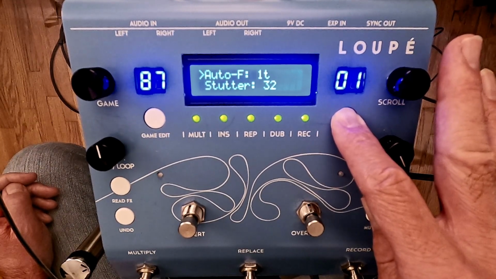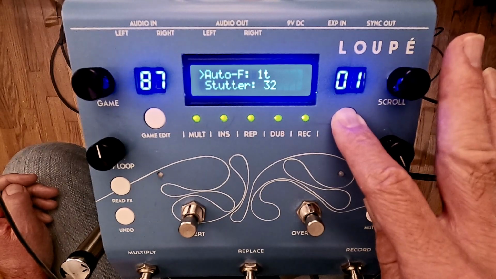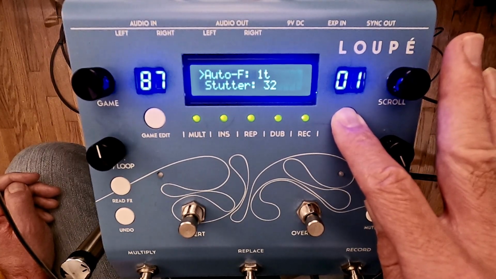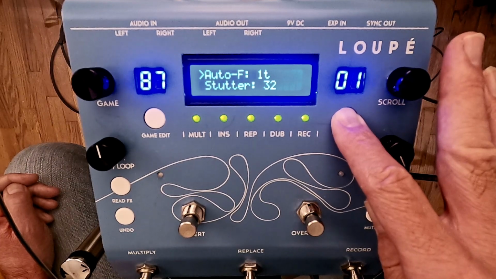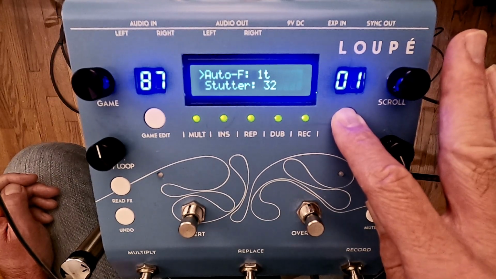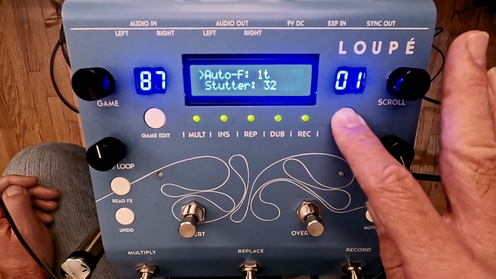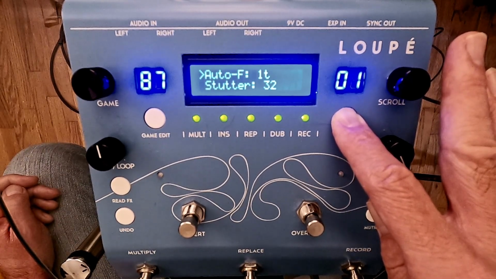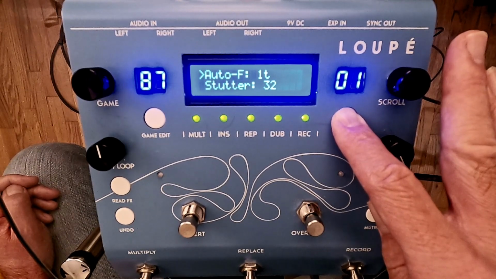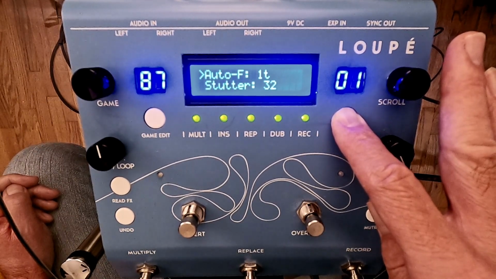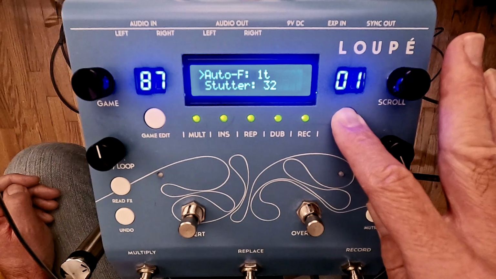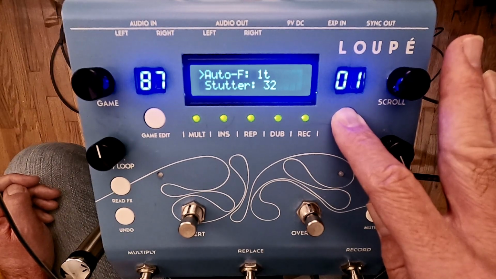And because it's not quite the entire loop, that means auto-follow is kind of phasing with the overall length, meaning that auto-follow is reactivating at unusual intervals within the overall length of the loop. So each time the stutter comes back in, it's grabbing a slightly different part, which can be a little tricky to predict.